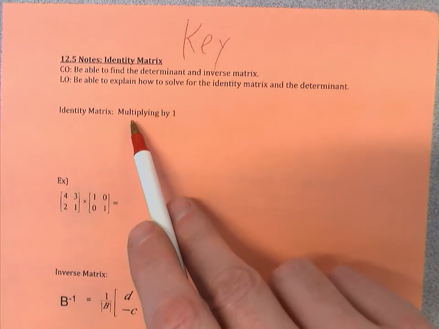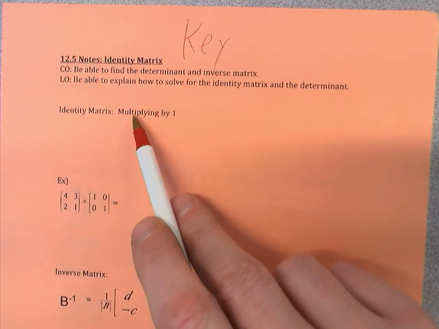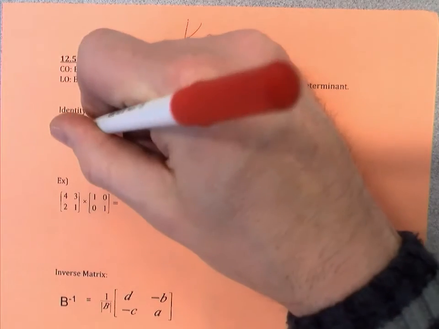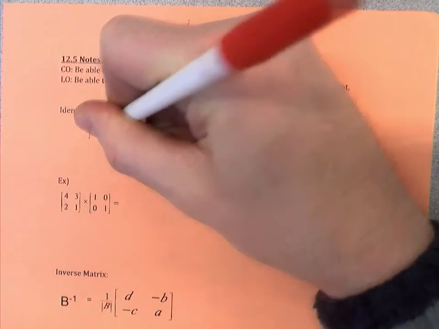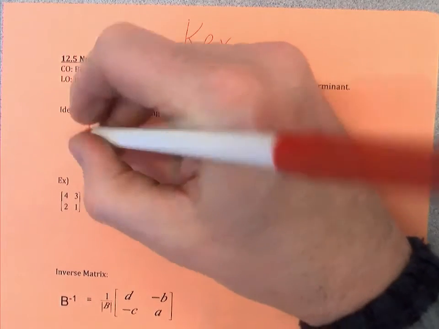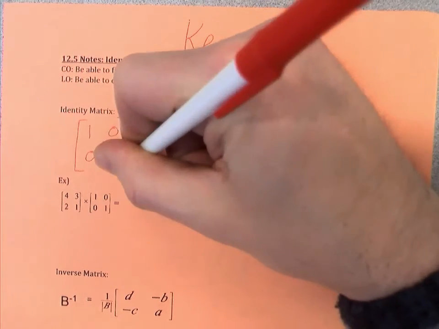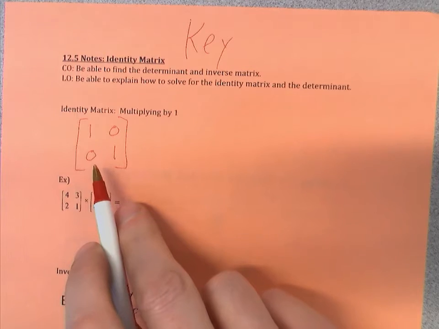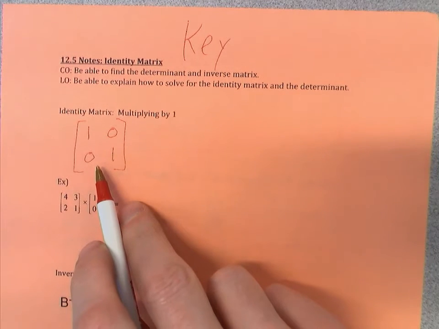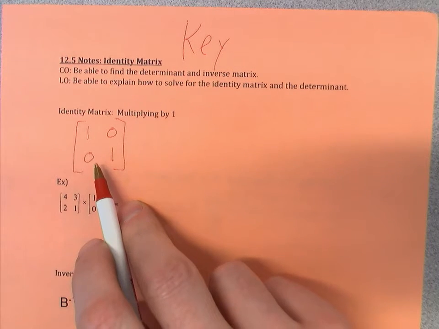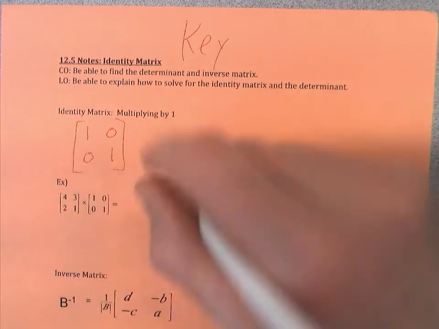An identity matrix is like multiplying by 1. What we mean by that is if we have a matrix like this, 1, 0, 0, 1, which is very similar to what we would see in binary code with computer programming. So this does have applications in that area.